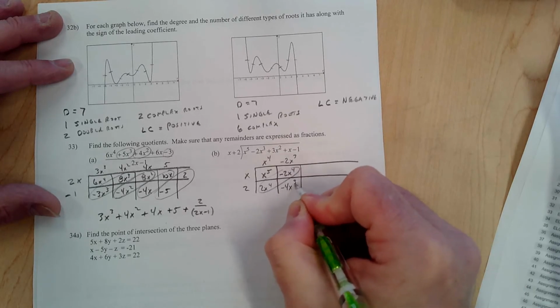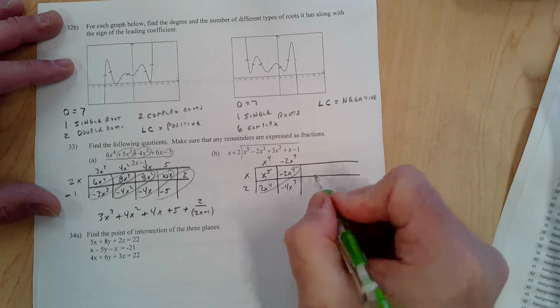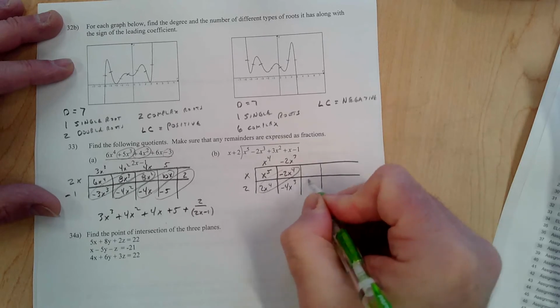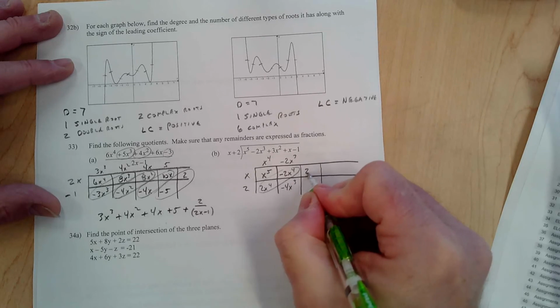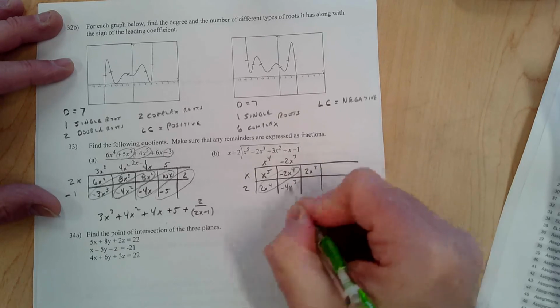Negative 4x to the 3rd for multiplying these two. Our new set of diagonals have to add to negative 2x cubed, which means we need positive 2x cubed here in order for that to work.